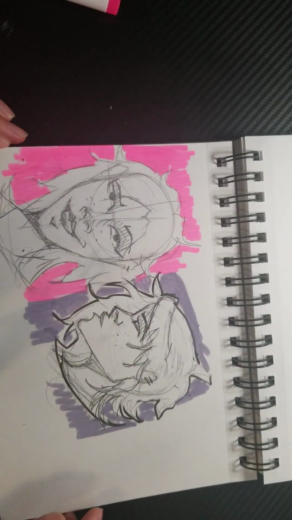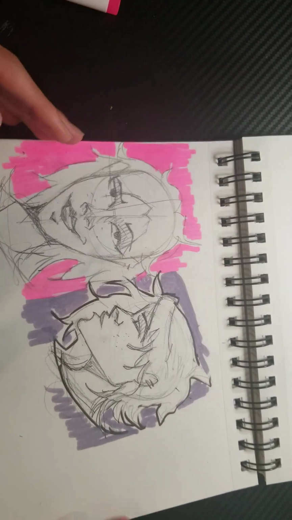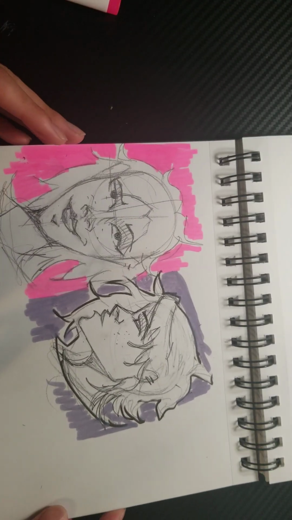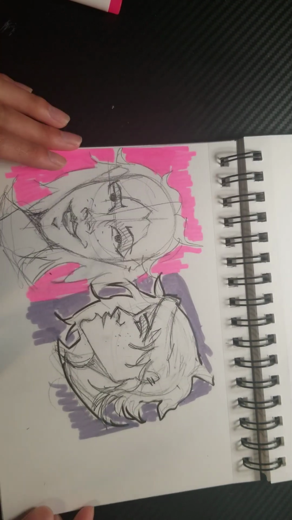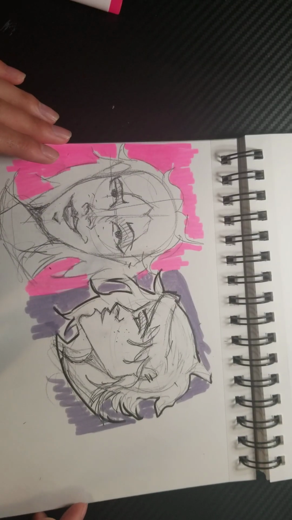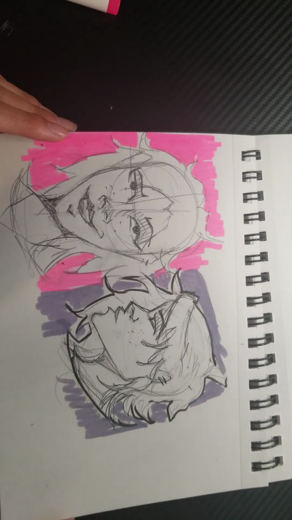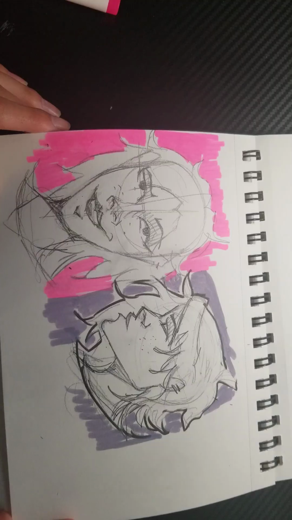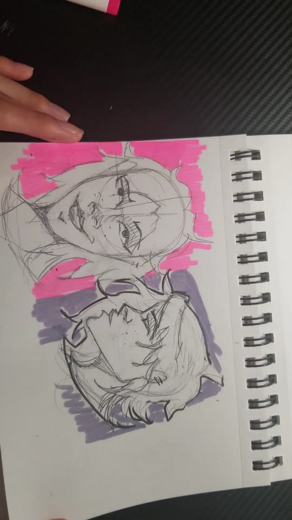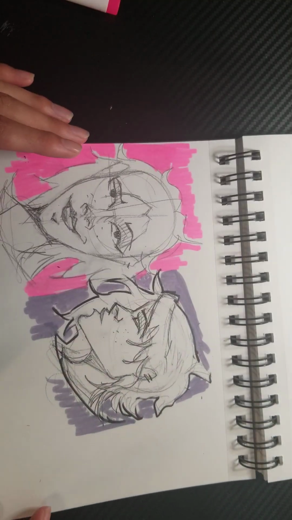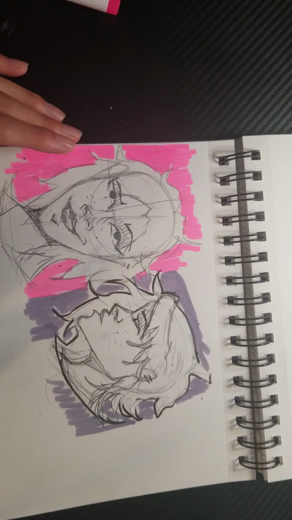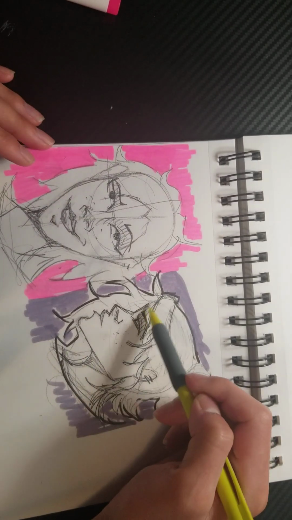There. Do different hairstyles. And yeah, that's how you can do character designs or any characters. I'm gonna do one more to show an example.